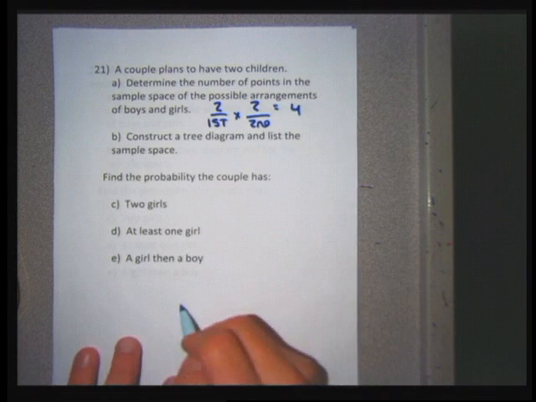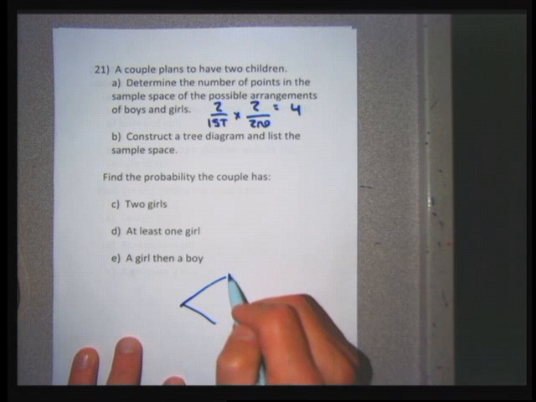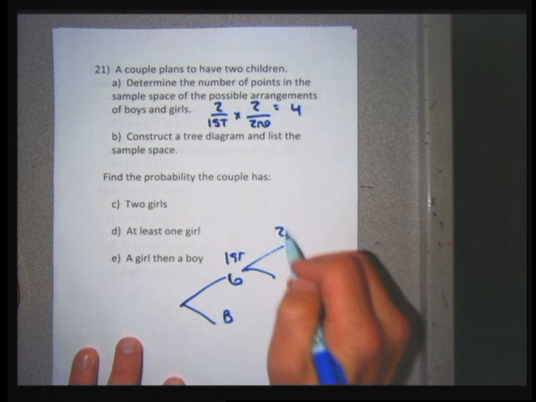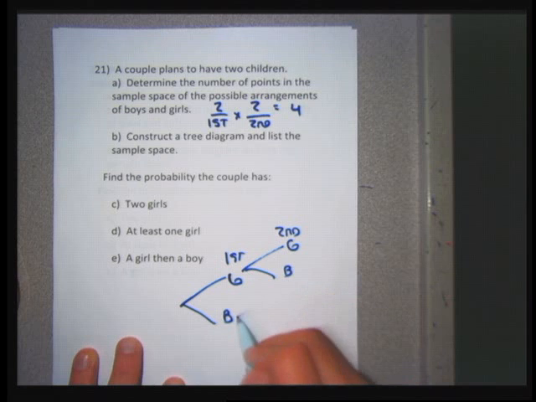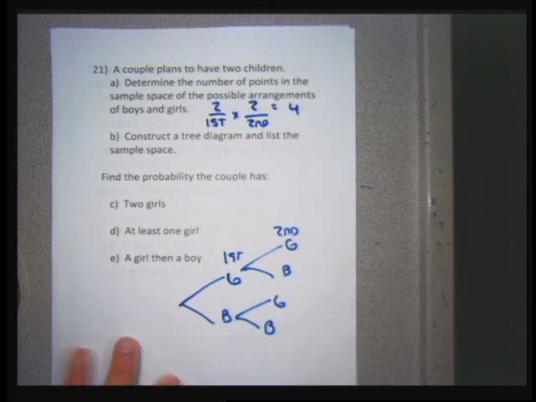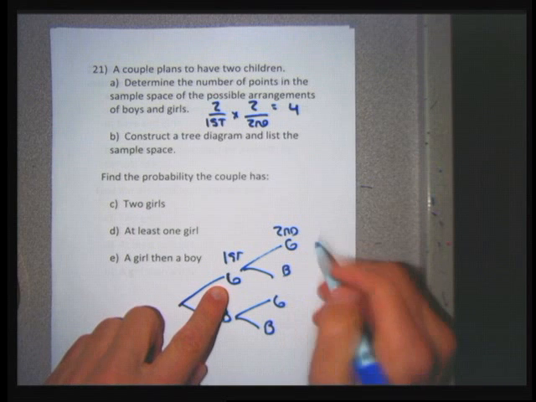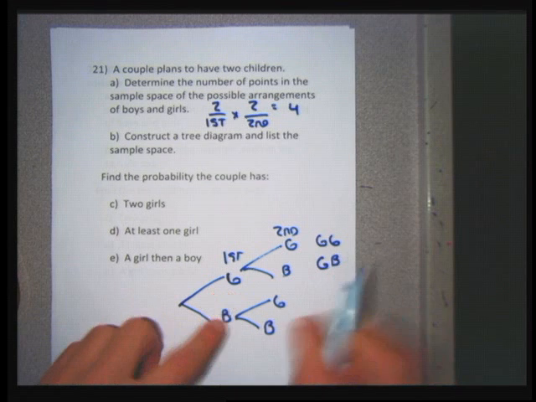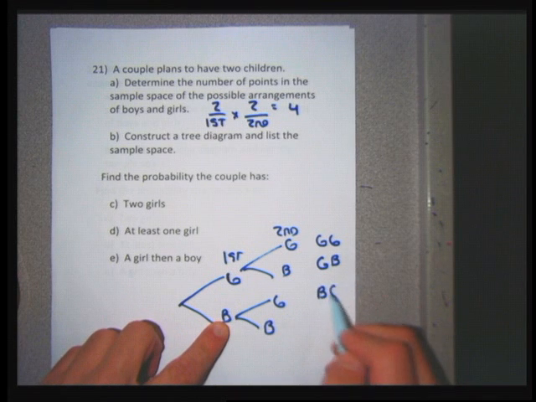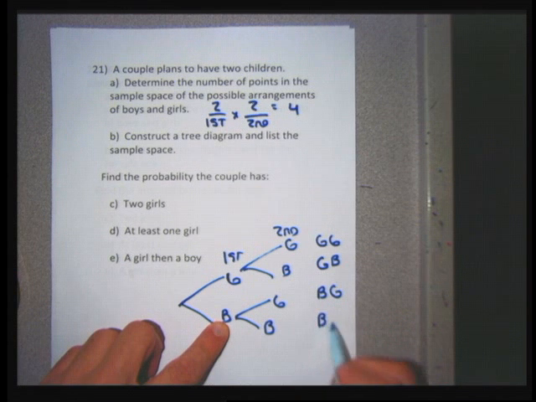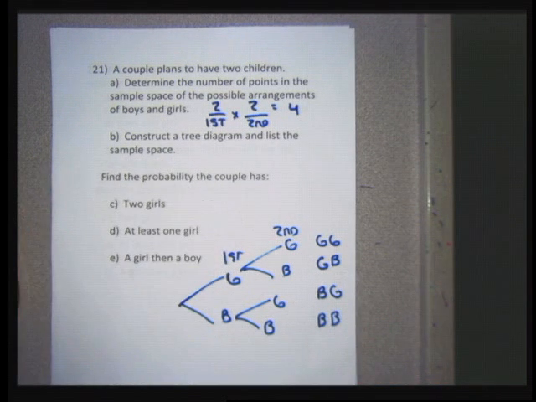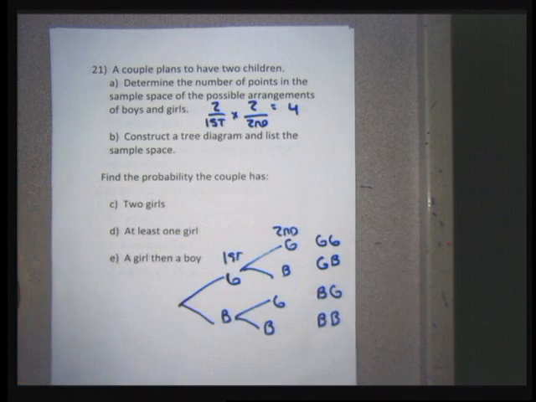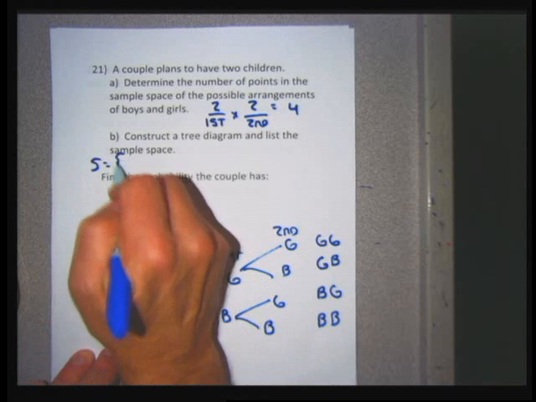And to get your sample space, you're going to have first kid and second. So this could be like having a girl first and a girl second. This is having a girl first and a boy second, a boy first and a girl second, a boy first and a boy second. So those are all 4 elements. There's your sample space. Each of the probability questions is going to have a 4 in the denominator because the sample space has 4 items.